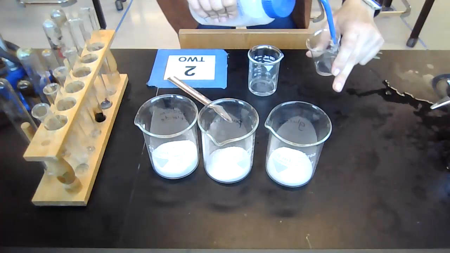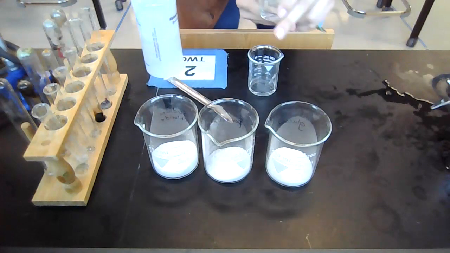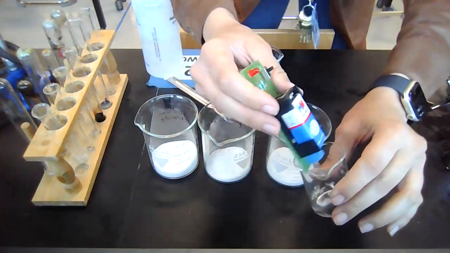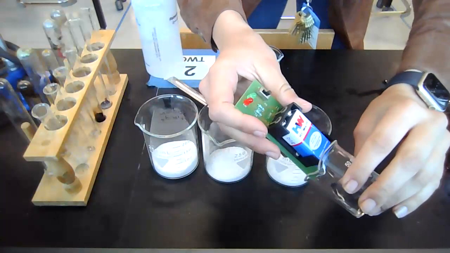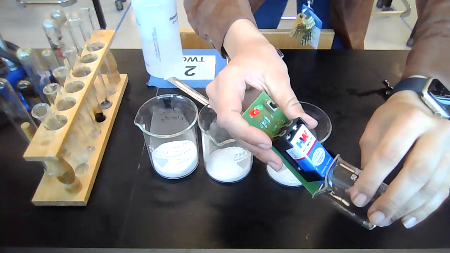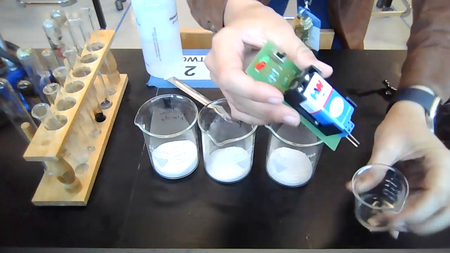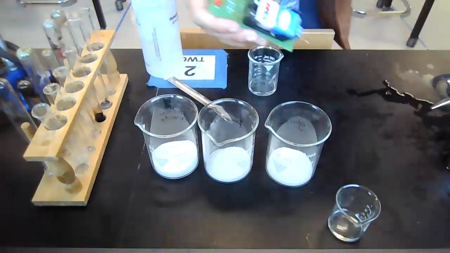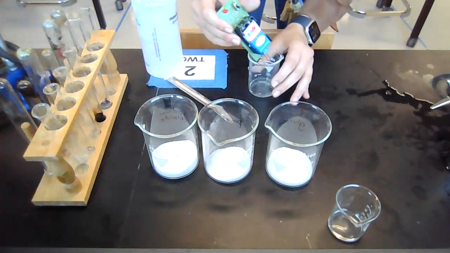I'm going to add some deionized water into an empty beaker here. You can test the conductivity of just regular water. I'm going to turn this on. And you can see just that red light turns on just a little. It's dim, but not much at all. So that's kind of our baseline. Basically, if it's dim, it's not conductive, but if it's bright, then it is.